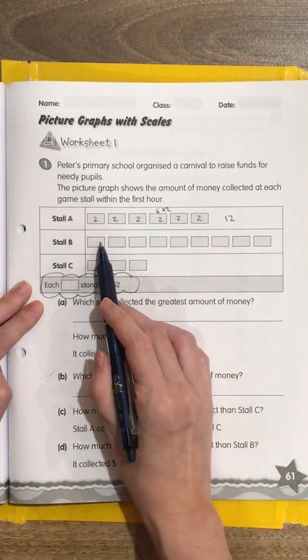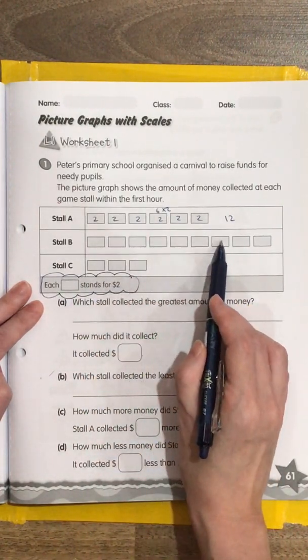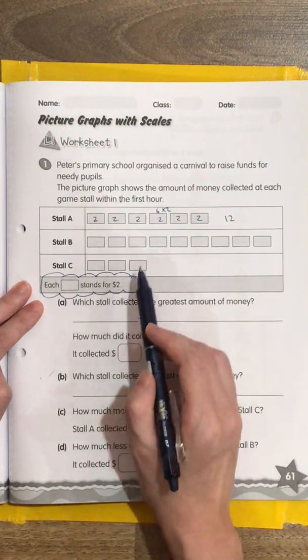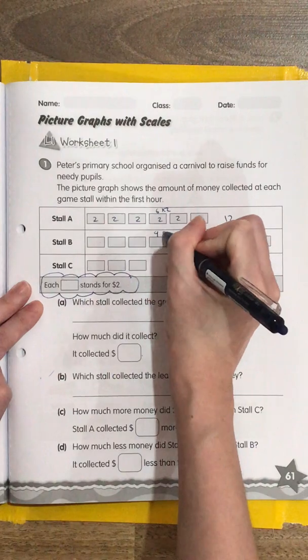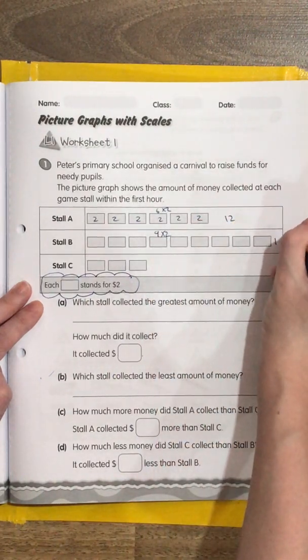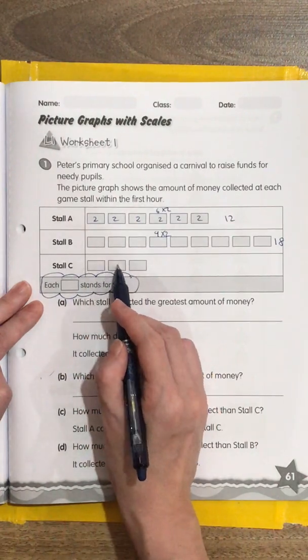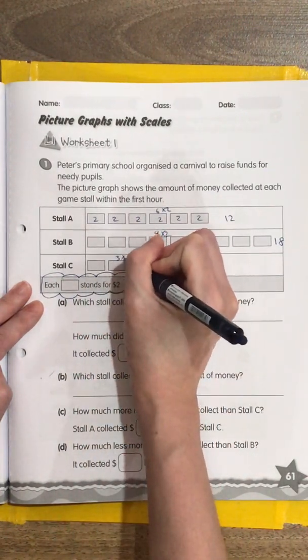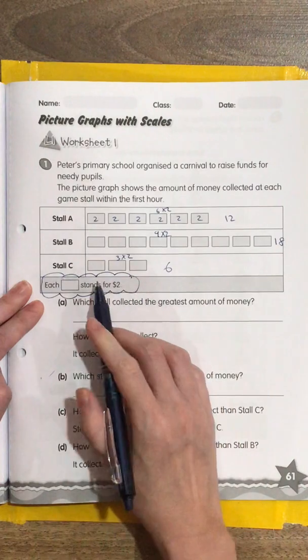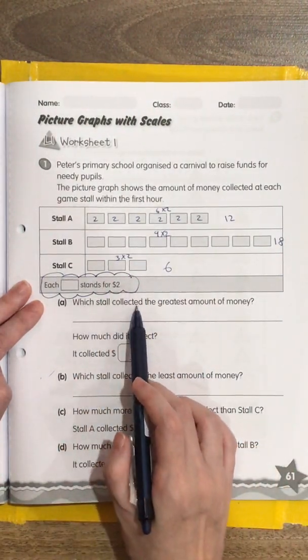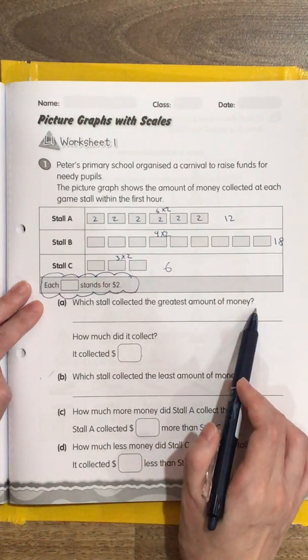Alright, store B has 1, 2, 3, 4, 5, 6, 7, 8, 9. So each rectangle stands for $2. So $2 times 9 equals 18. So store B has $18. Store C, 1, 2, 3. So 3 times 2 equals 6. Store C has $6. So now you can answer the question, which store collected the greatest amount of money?